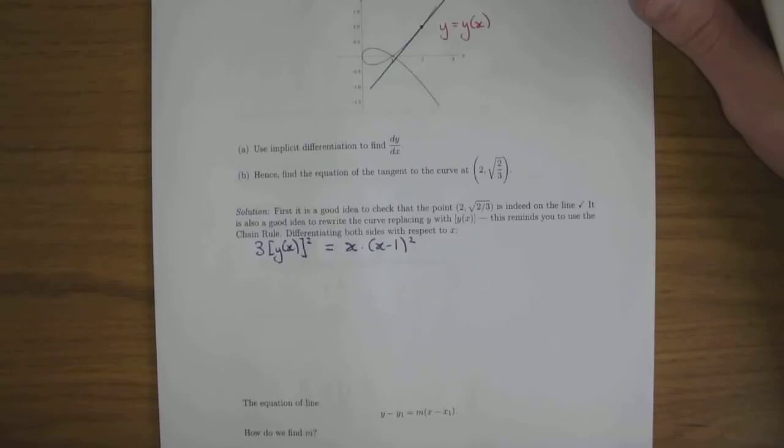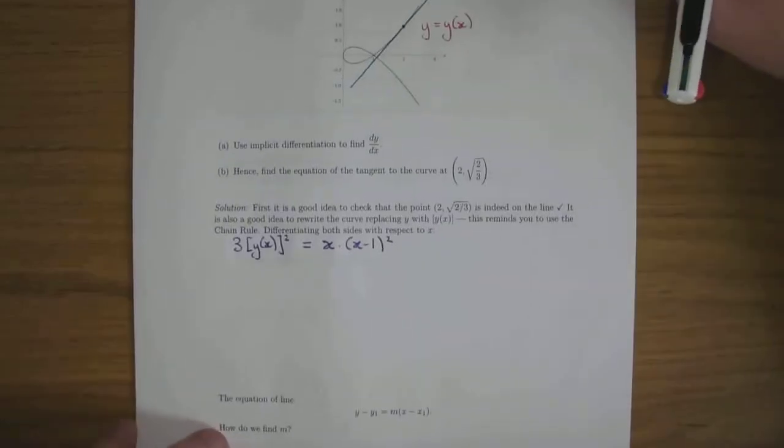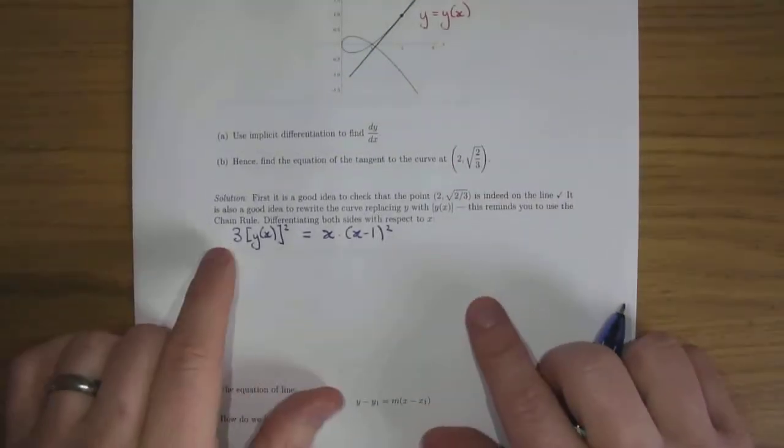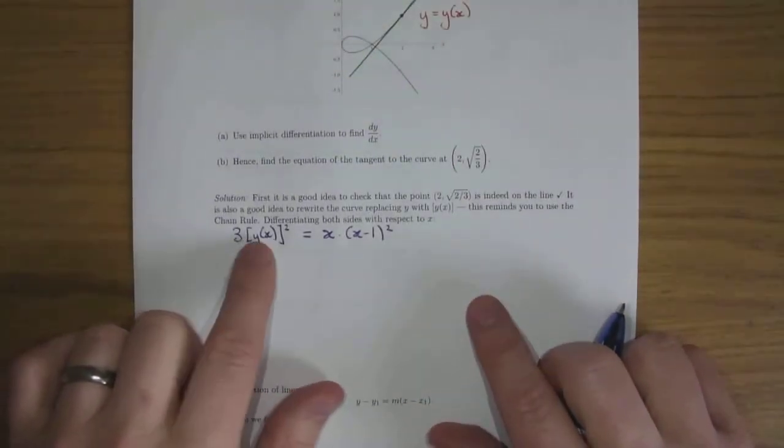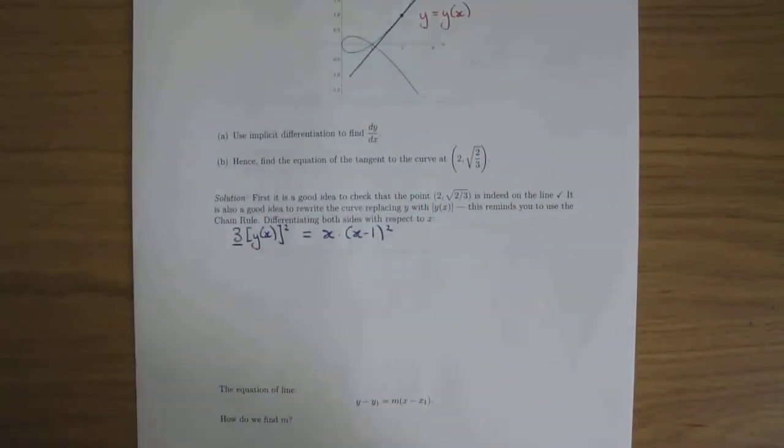Okay. What we're not actually going to do is find y of x. In this question, you actually can, so it's not a great example, but anyway. What we're going to do now is differentiate both sides with respect to x. Now, there's two things to look out for here. The first thing is, when you're differentiating a constant times a function, like 3 times this, you're going to fix the constant and then differentiate the function. That's the first thing to say.